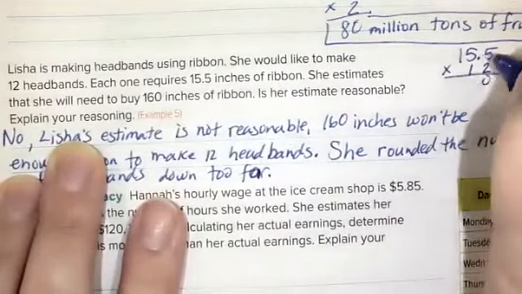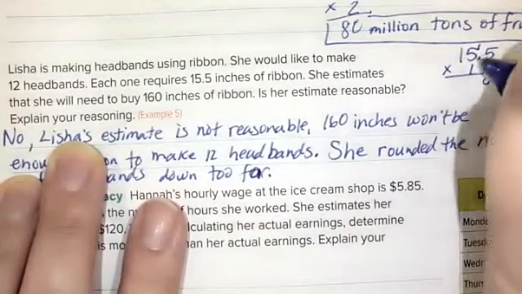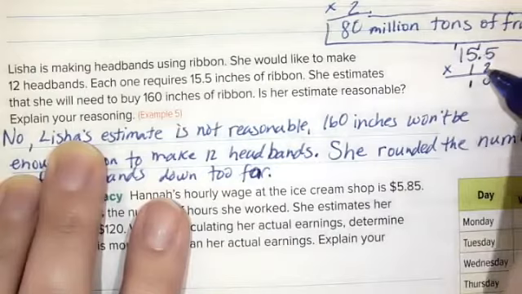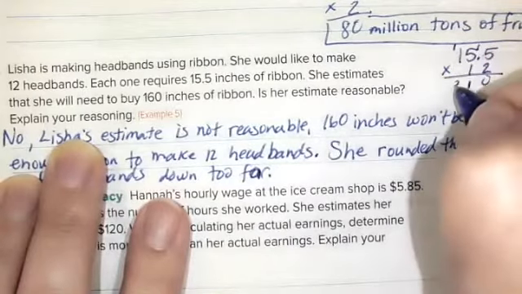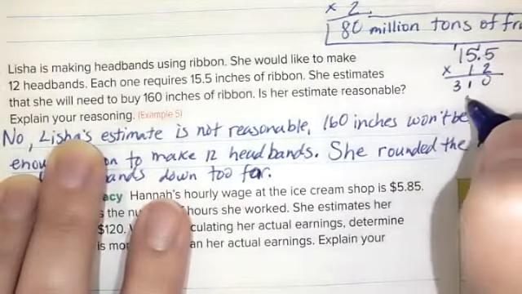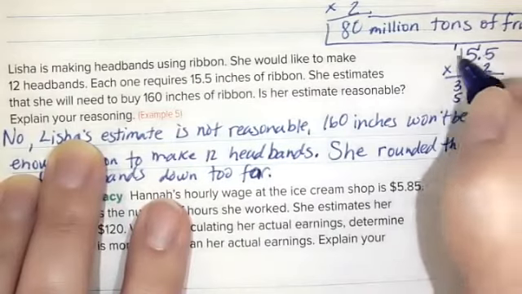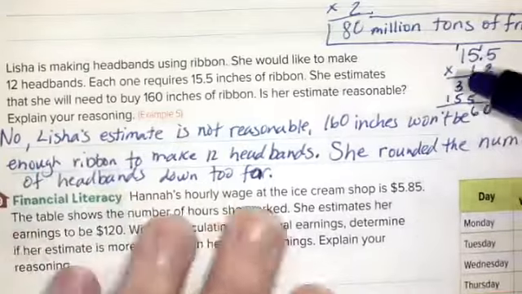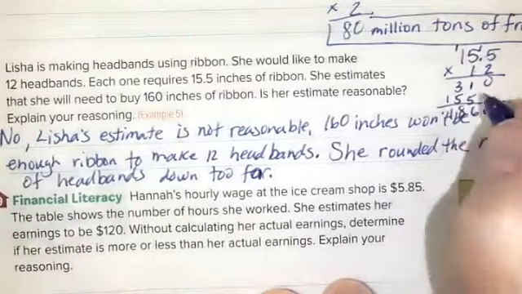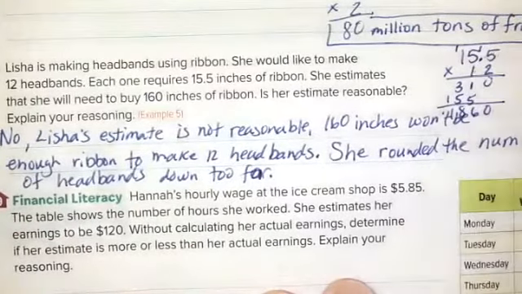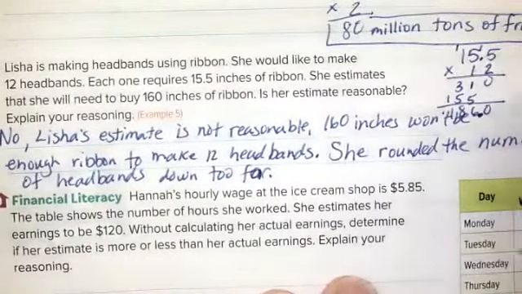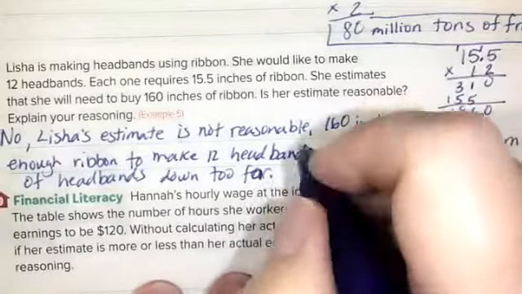2 times 5 is 10, write the 0, carry the 1. 2 times 5 is 10, plus the 1 we carried is 11, write the 1, carry the 1. 2 times 1 is 2, plus 1 is 3. 1 times 5 is 5, 1 times 5 is 5, 1 times 1 is 1. Add these up, 0, 6, 8, 1. And then we had 1 decimal in our problem, so we need 1 decimal in our answer. So 186 is what she actually needs.